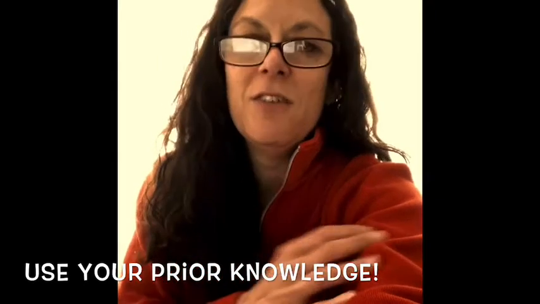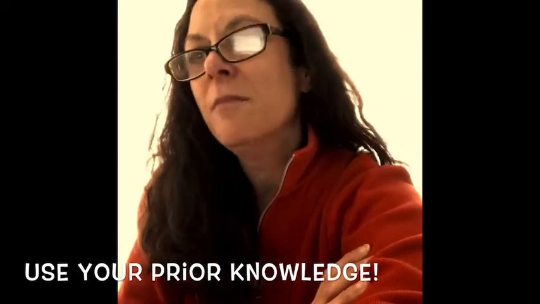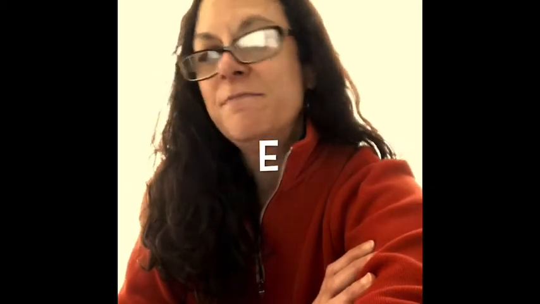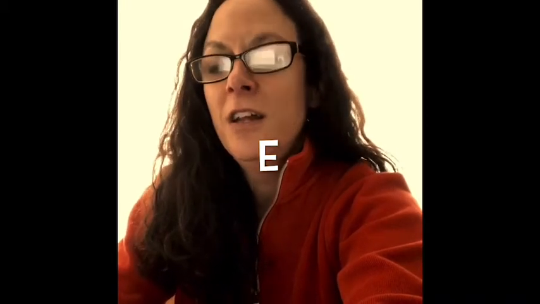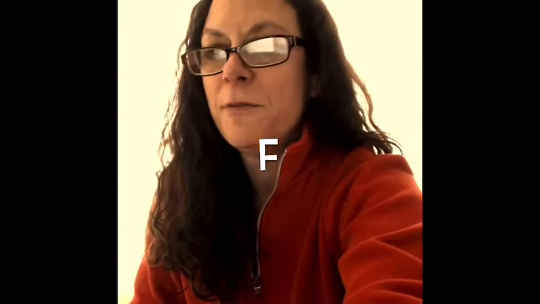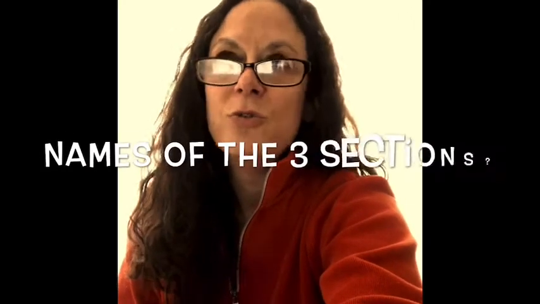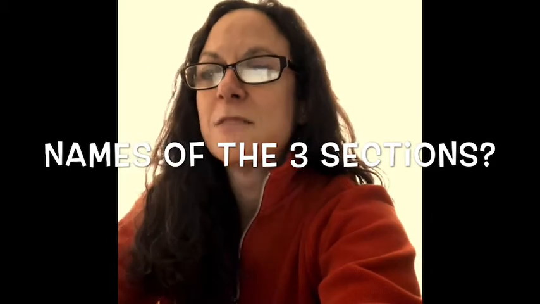Now, if you're having a little bit of trouble thinking of them, the first letter of the name of the first section starts with E. So think of a word in the library that starts with E. Then the second one starts with F. So think of which section that is that starts with F. And then finally, the other section starts with an N. So that should jog your memory and help you to remember the names of our sections.